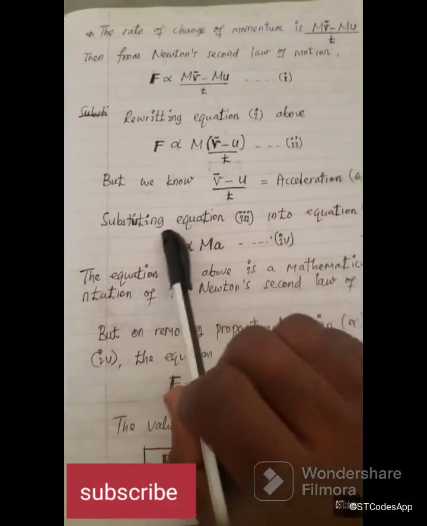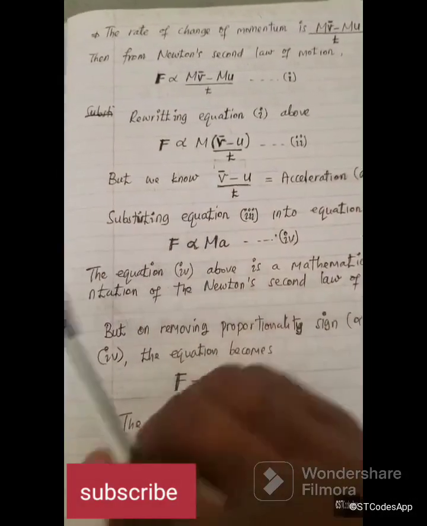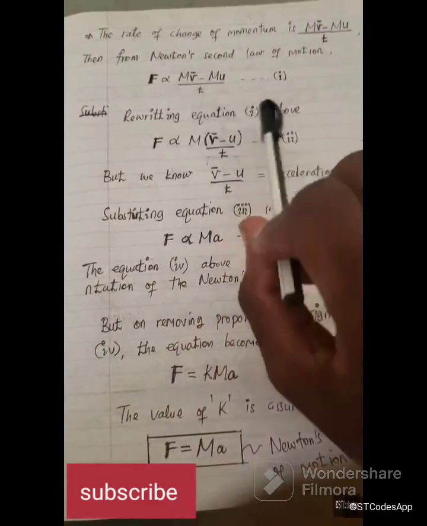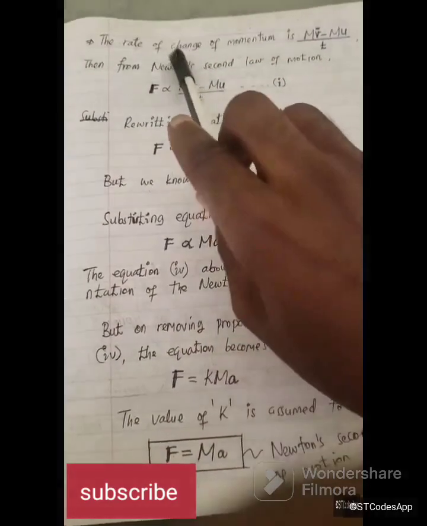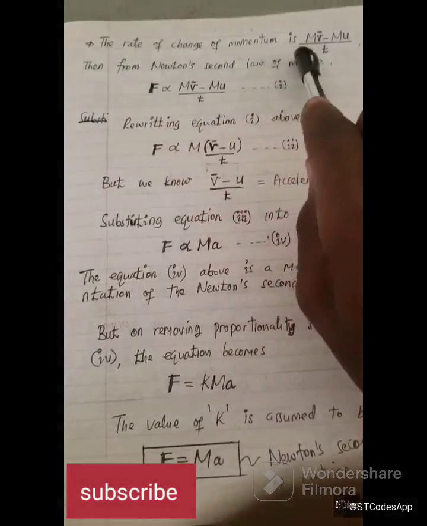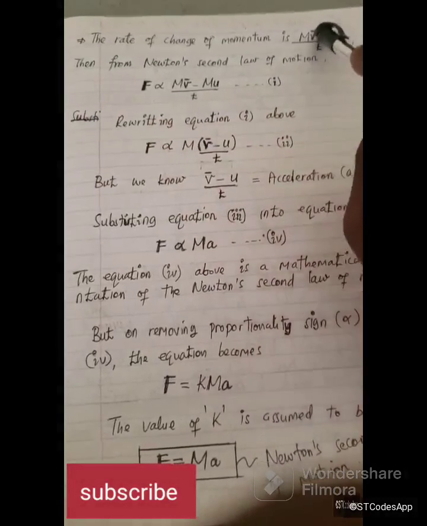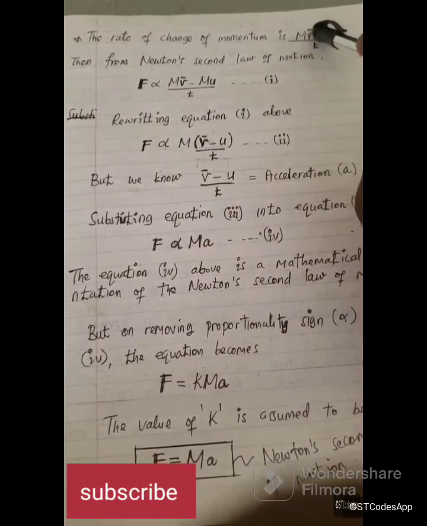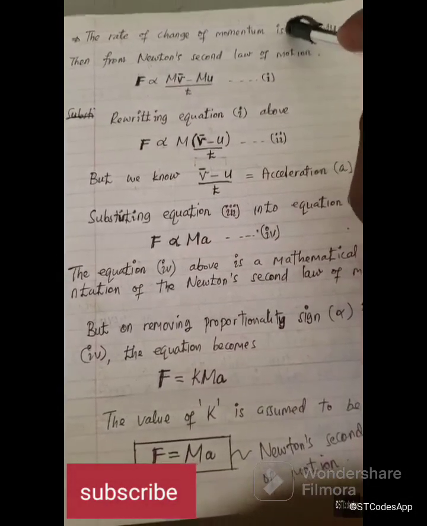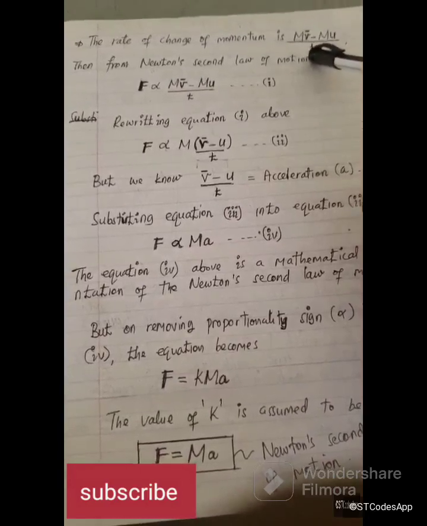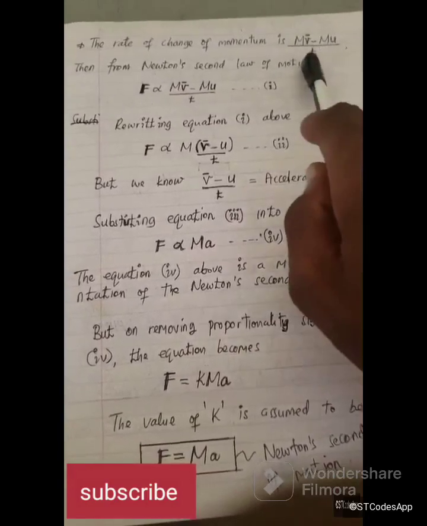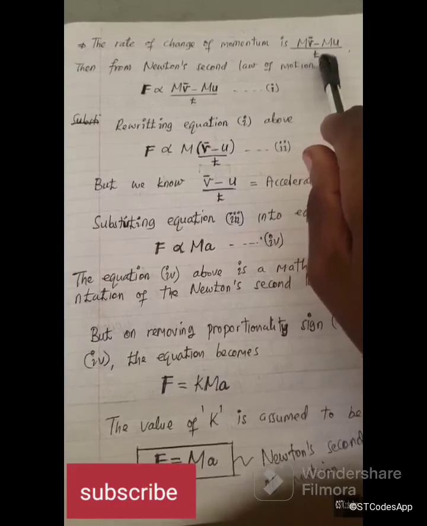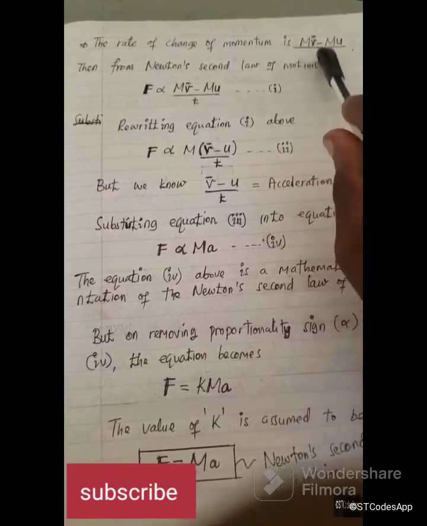Then, from Newton's second law of motion, we say that the rate of change of momentum is expressed mathematically like this. The numerator here means the change in momentum, the mathematical representation of the change of linear momentum, and t here means the rate at which the momentum is changing. Are we together?